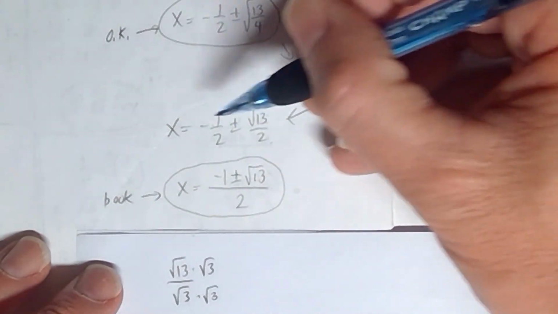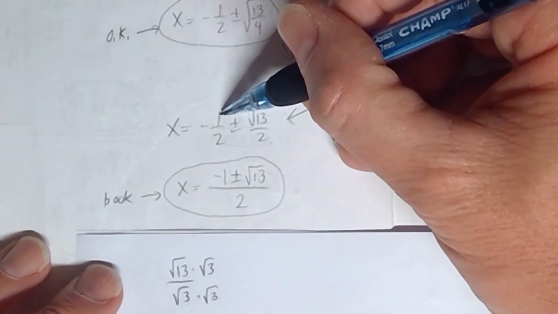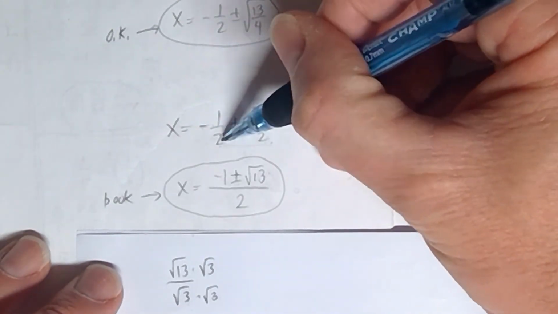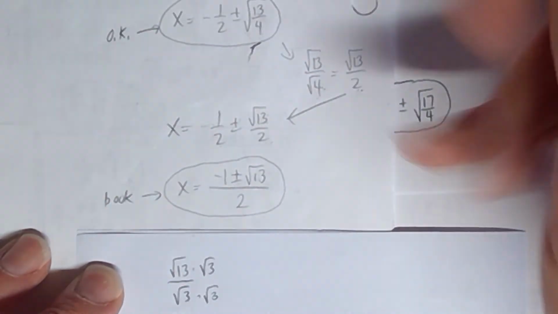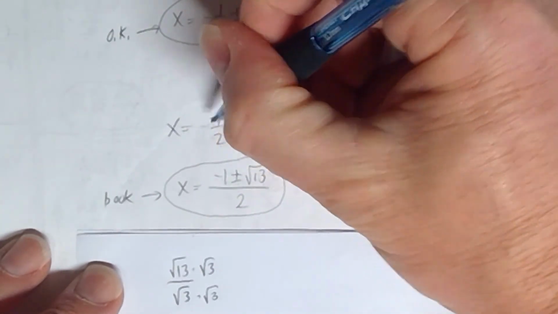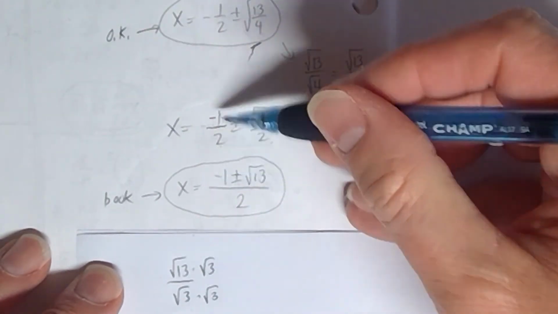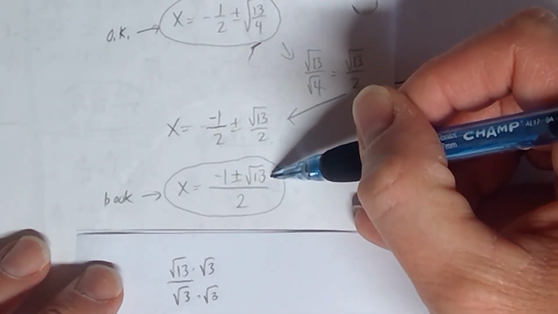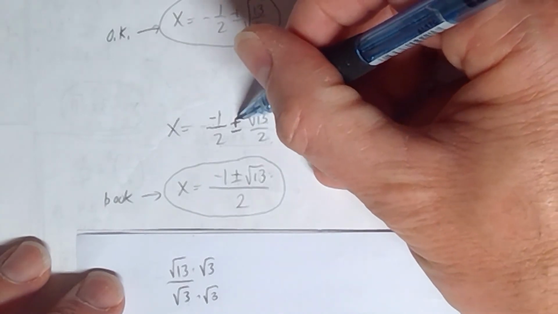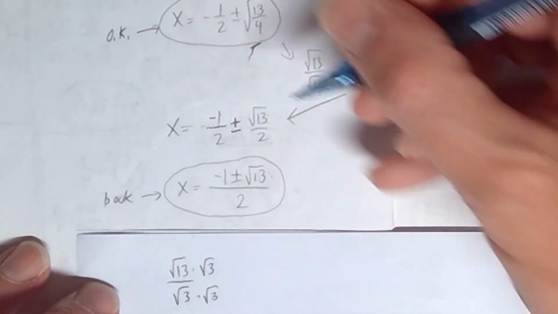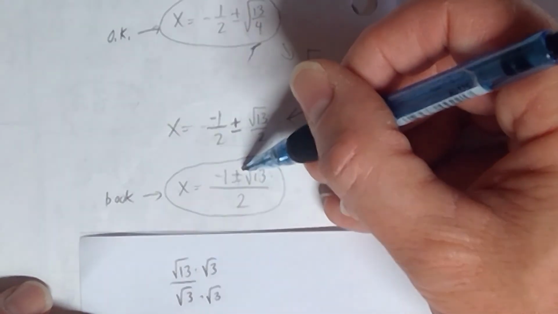Okay, also remember, like I said, when you're adding and subtracting fractions, if you have a minus in front of the first fraction, bring it into the numerator, and that's why you end up with -1 plus or minus radical 13. Okay, so the plus minus means that you're both adding and subtracting. You're doing both of those things, and that's why the plus and minus ends up here.